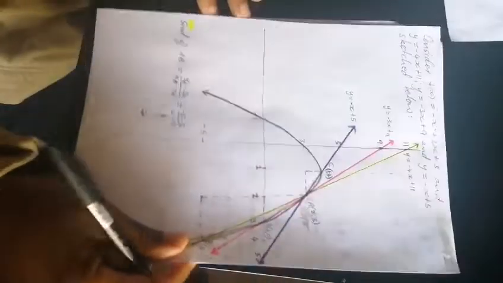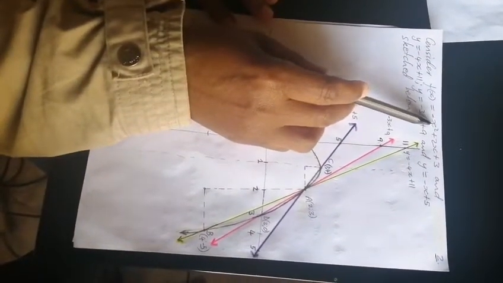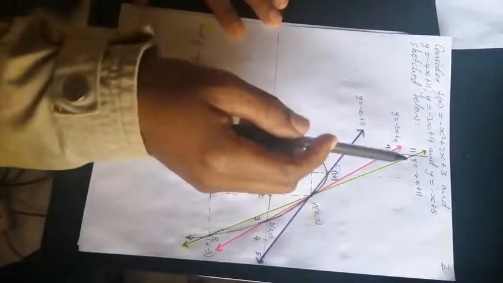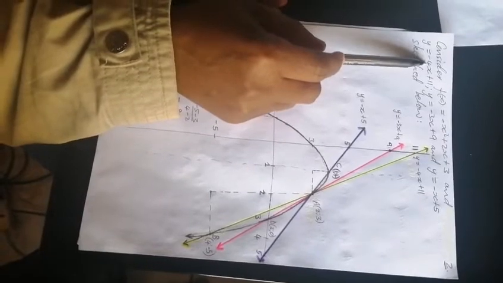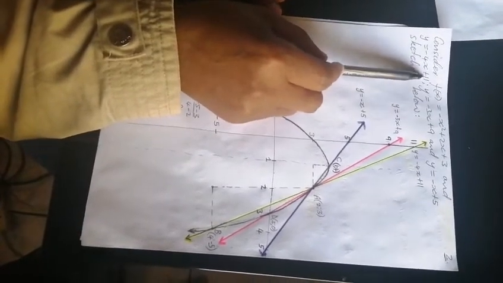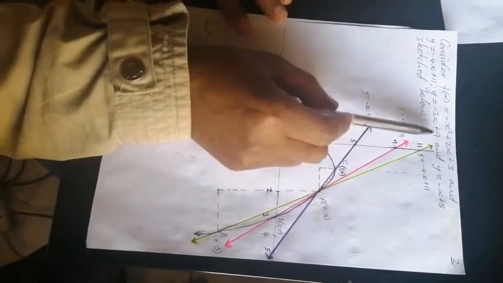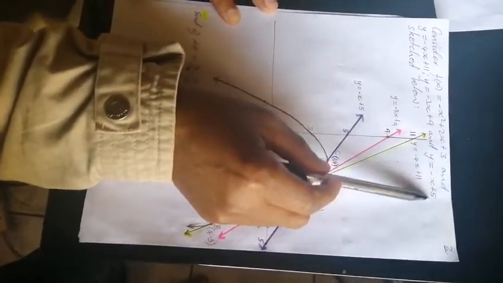The question that I have says, consider f of x, which is equal to minus x squared plus 2x plus 3, and the lines y is equal to minus 4x plus 11, y equal to minus 3x plus 9, and y equal to minus x plus 5.